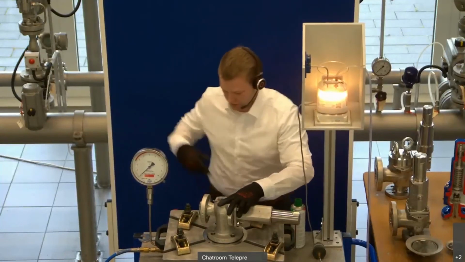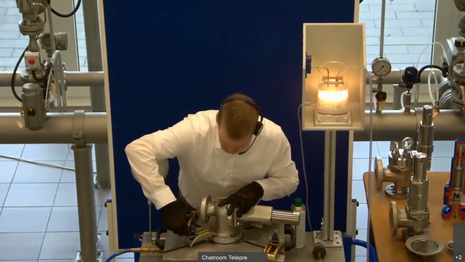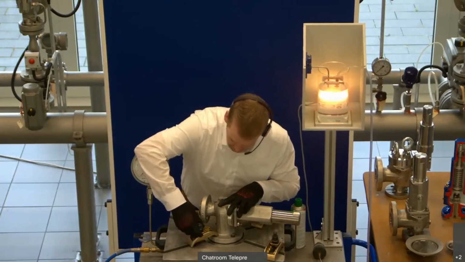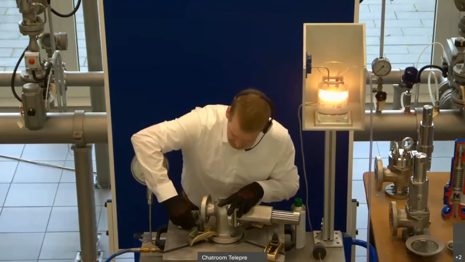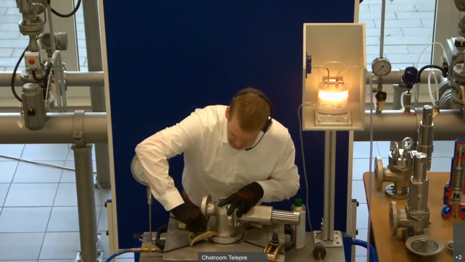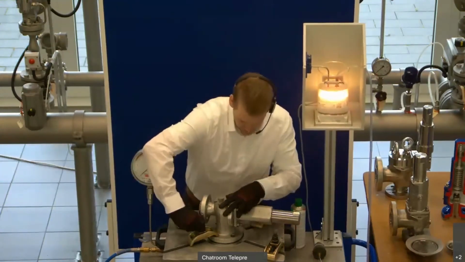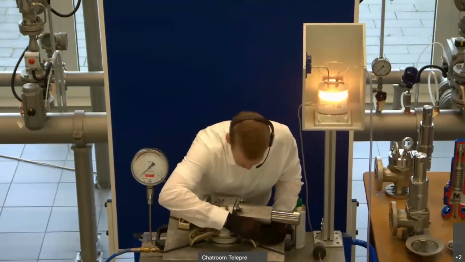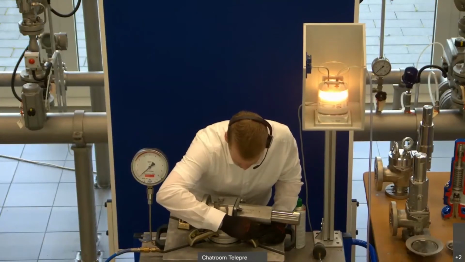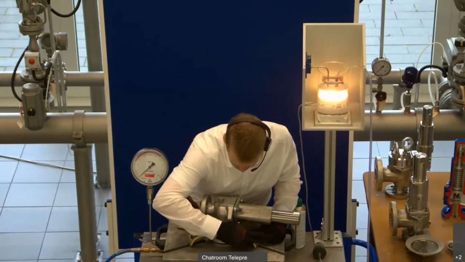So our first step was to set the CDTP setting. Then we do the seat tightness test. This was with the bubble counting methods here. And now we are doing the test, the tightness to the outside. And for this we use here this API model.